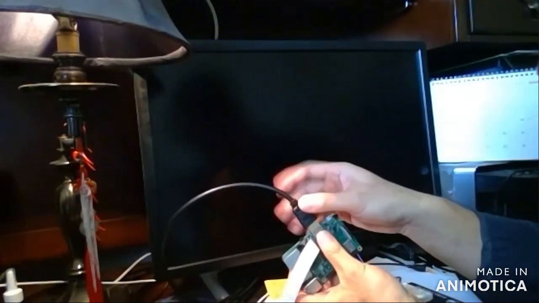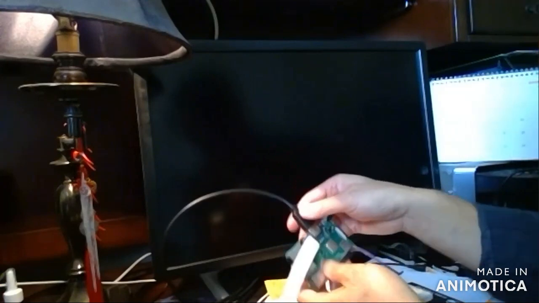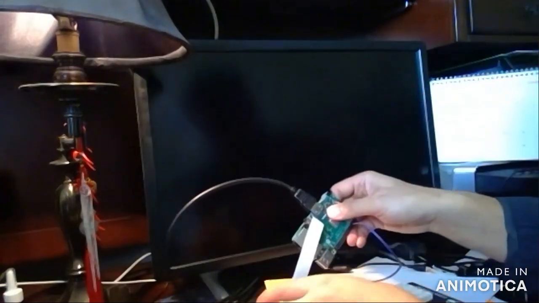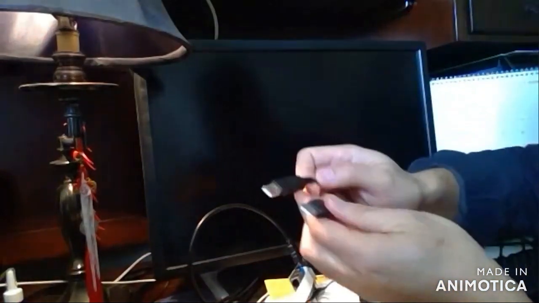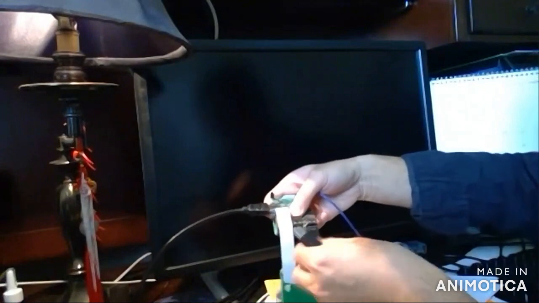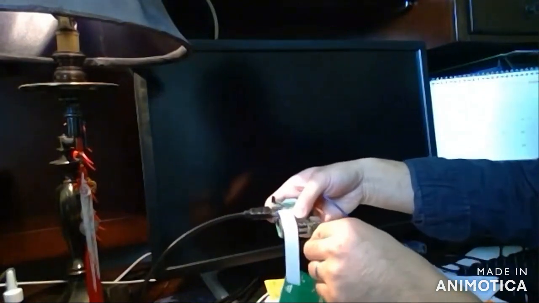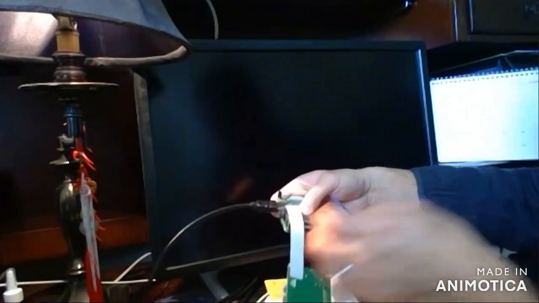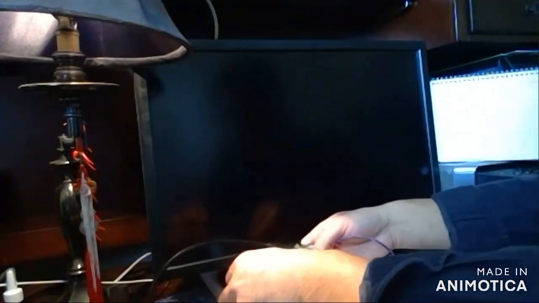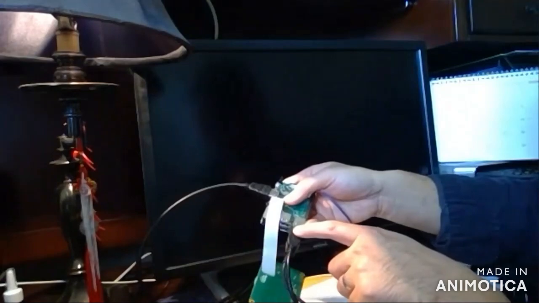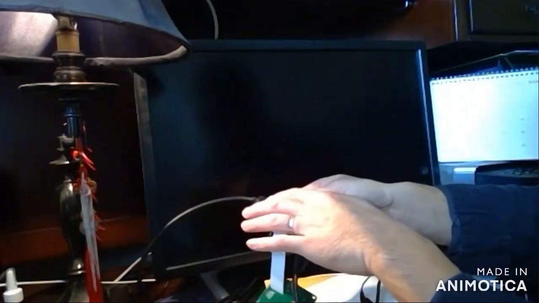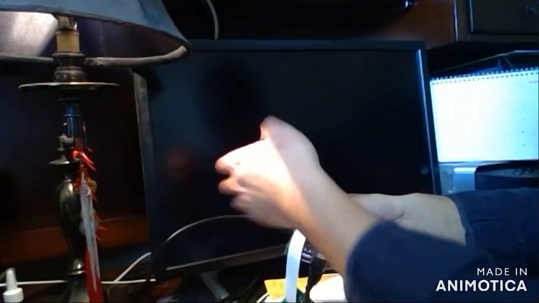So you use an HDMI cable to connect this to a monitor. So this is my monitor, and then you have a keyboard and mouse. I gave you the keyboard and mouse. These are the USB cables for keyboard and mouse. So I plug the USB keyboard and USB mouse into these two USB ports. So you can see you connect the USB keyboard, USB mouse, and the HDMI to the monitor. You can connect your HDMI cable to your TV.